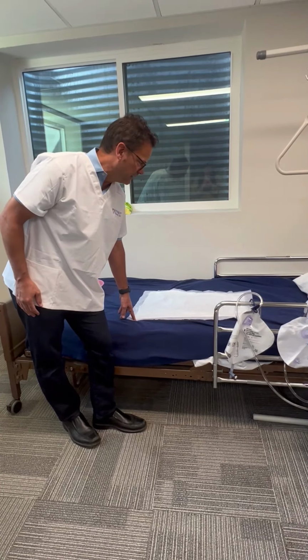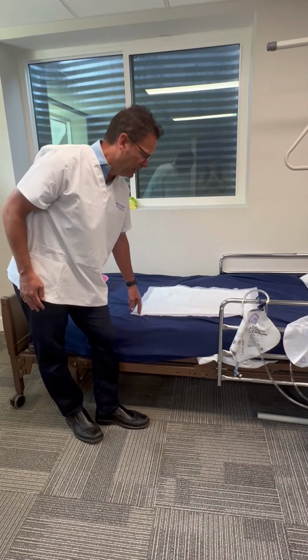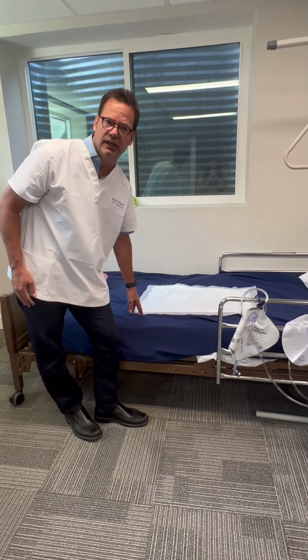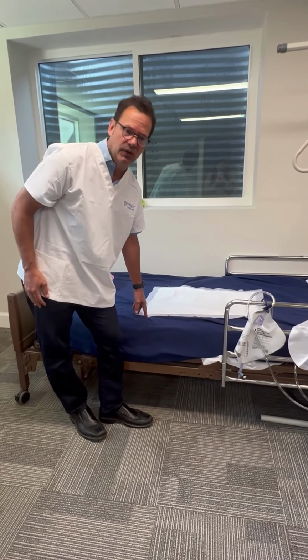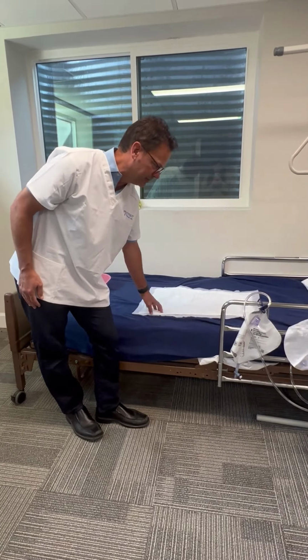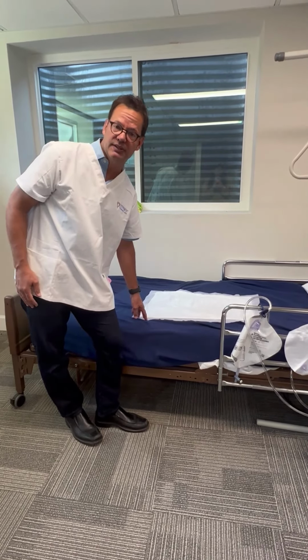It also is a way to assist us when we are maybe removing the pull-up. It would collect any possible feces that would be in the pull-up before they were to hit the bed. They would be on a chuck pad, and this chuck pad could easily be thrown away and replaced.